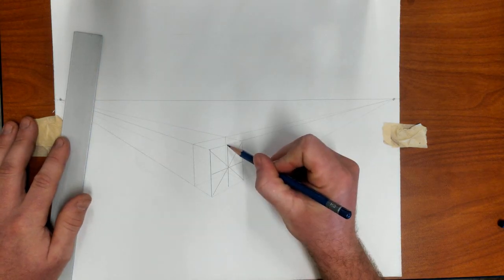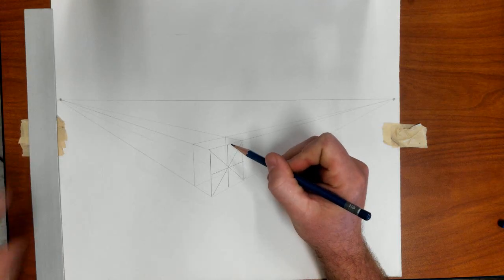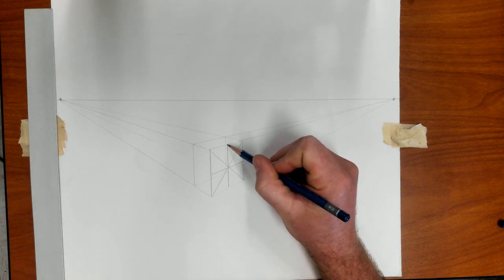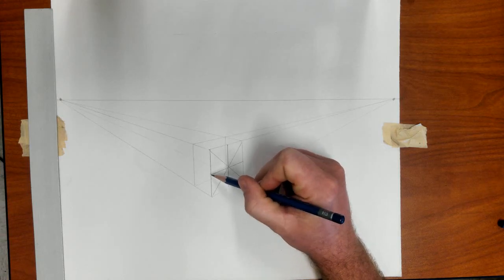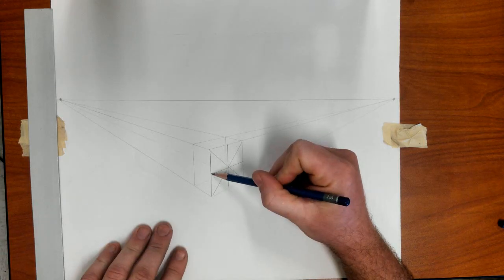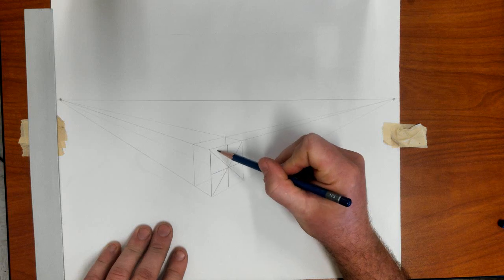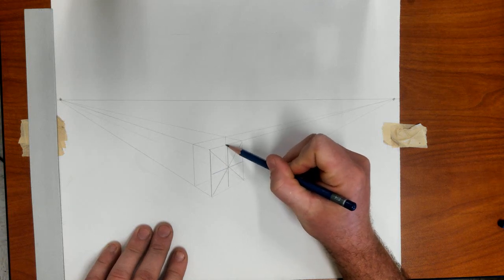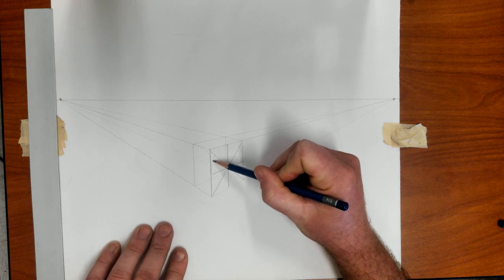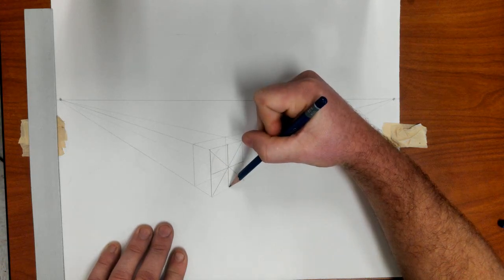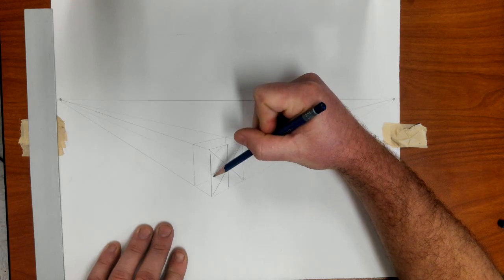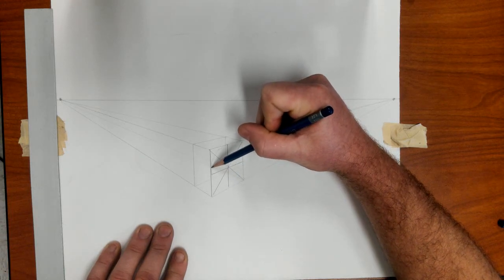Now the same thing happens with my ellipse, so it's going to meet the edges of this shape here, here, here, and here. And so I can start lightly kind of trying to find my elliptical shape. And the more accurate that I go with my searching lines, the darker I can start to go with it.